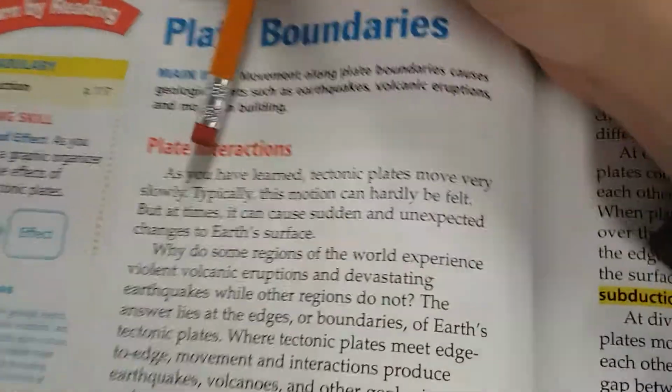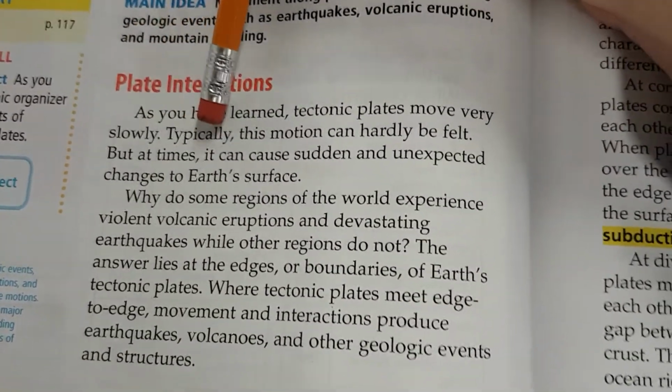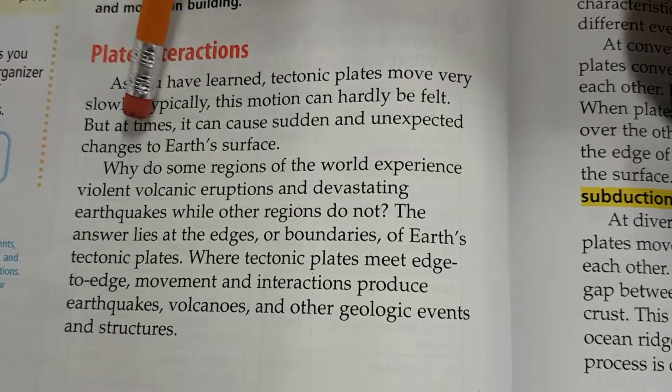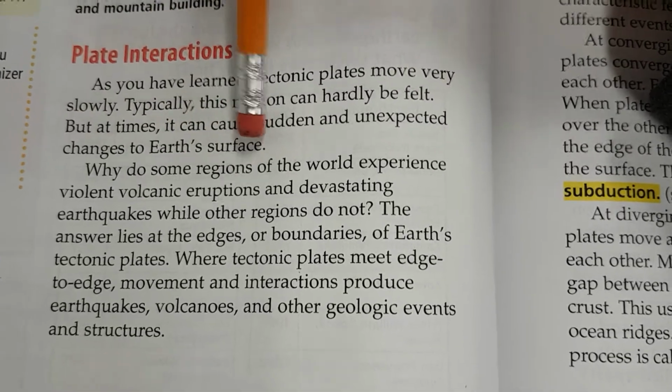Switch back to pencil. As you have learned, tectonic plates move very slowly. Typically, this motion can hardly be felt, but at times it can cause sudden and unexpected changes to Earth's surface.